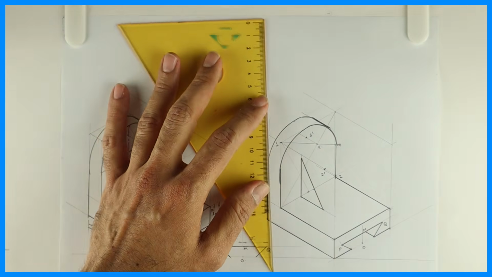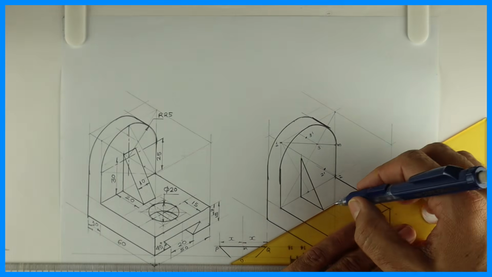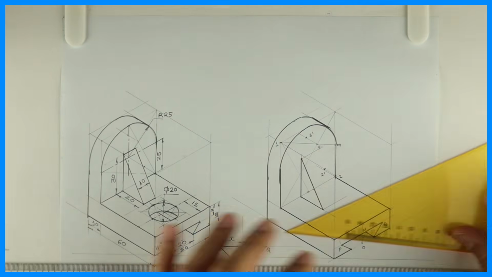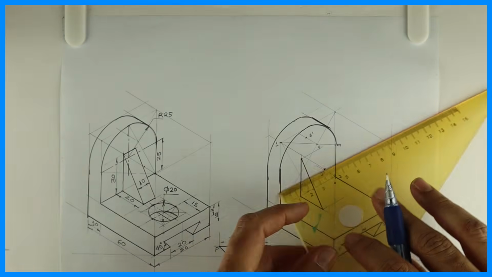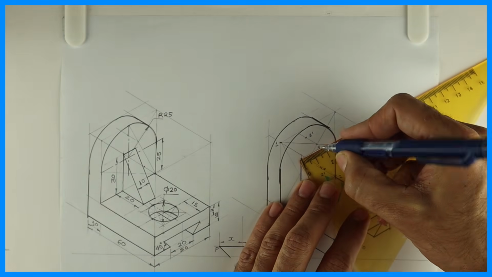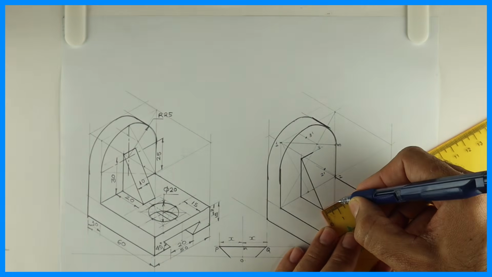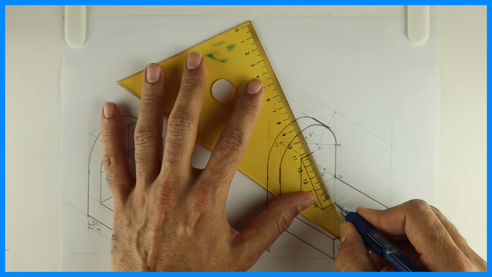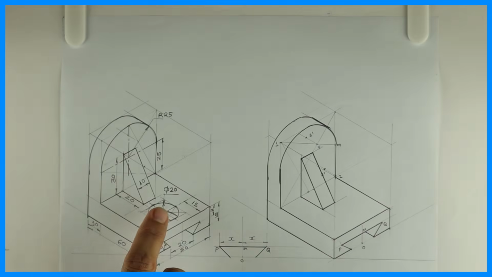So we got this triangular shape. Now the width of this triangular shape is 10. So you go behind by 10 and you join this. So we got triangular part.